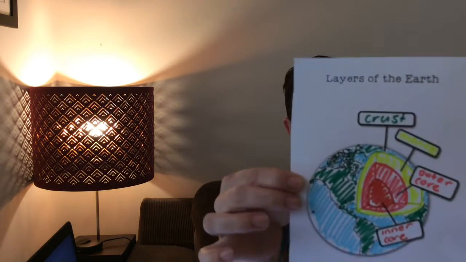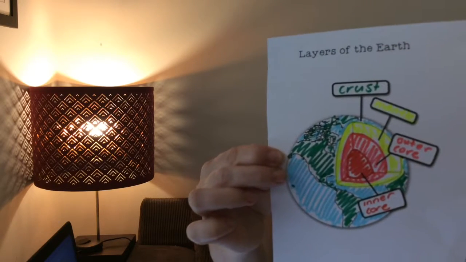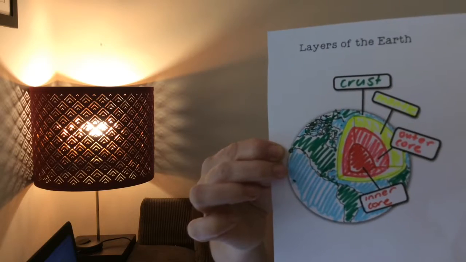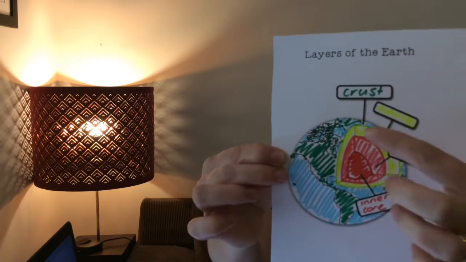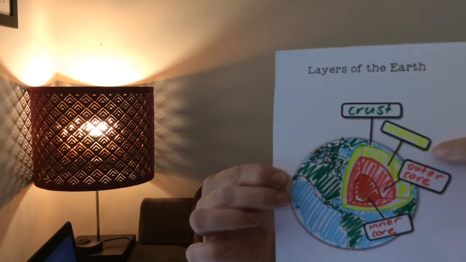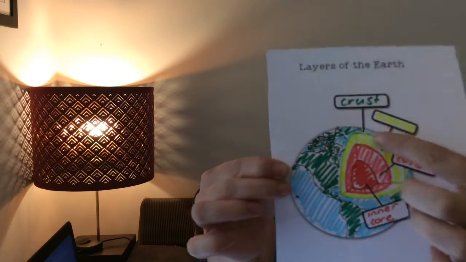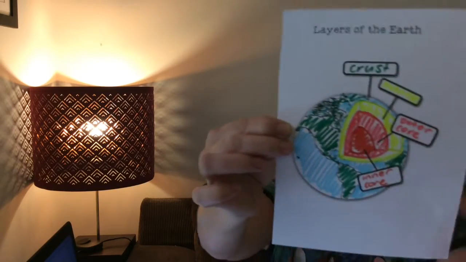Okay, so the Earth is made up of layers. In the middle here is our boiling hot inner core. The next layer around that is called the outer core. This one here, probably can't see it very well because of the bright yellow, is called the mantle. And the area that we live on is the crust of the Earth.